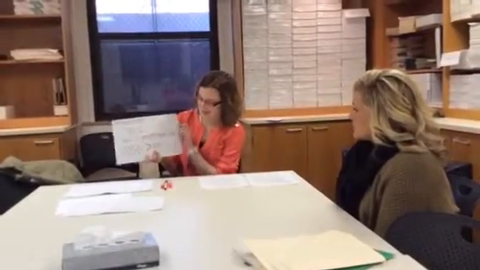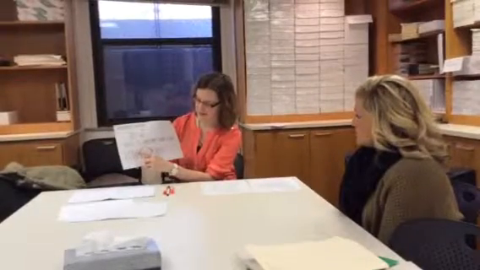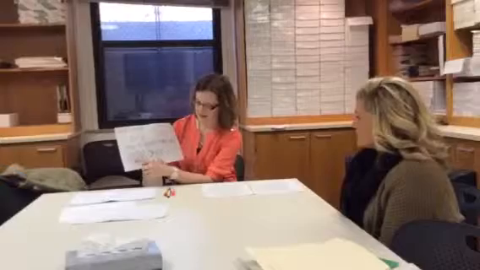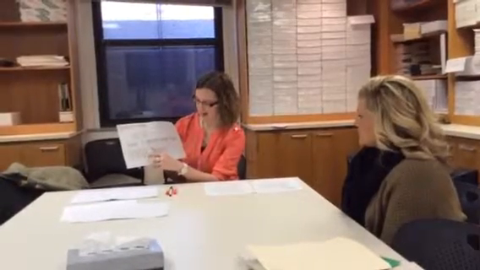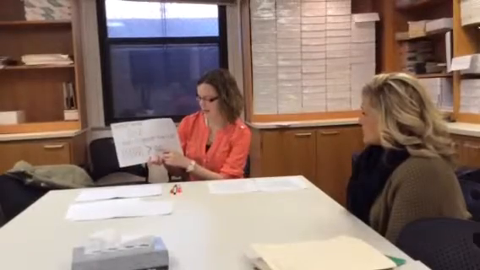Our next example is greater than. Greater than means there's a larger amount to the right than there is to the left. So there's 1, 2, 3, 4, 5, 6, 7, 8, 9, 10, 10 to the left and 1, 2 to the right. So 10 is greater than 2.